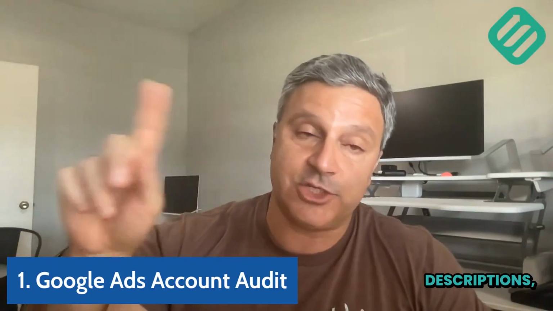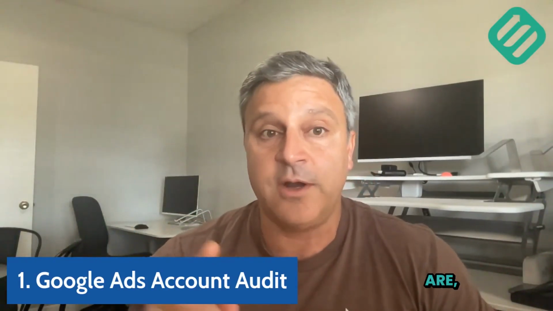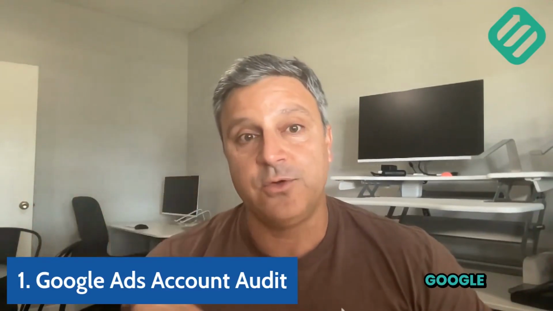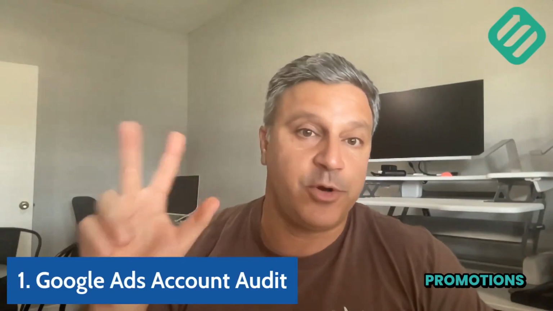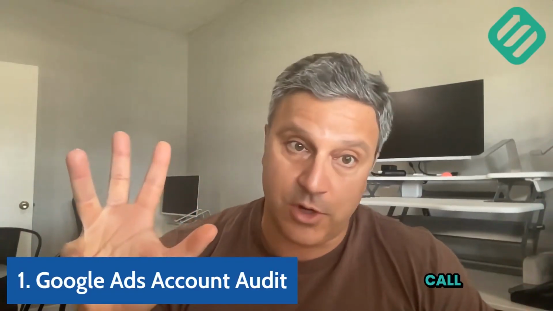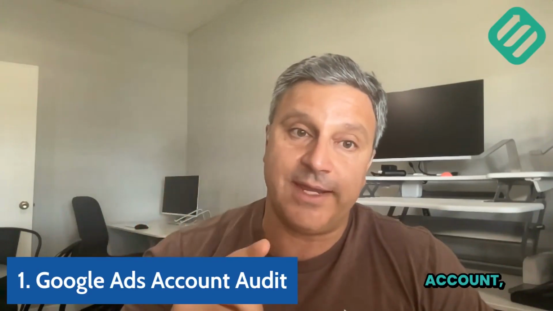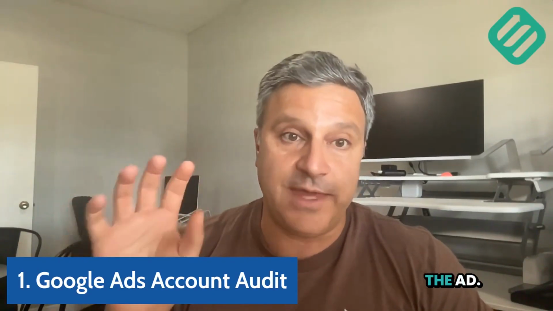It's the headlines and descriptions. It's also the ad assets. If you don't know what these are, they're all of the add-on goodies that Google gives, things like site links, callouts, the promotions box, the phone call icon, as well as, if you have a verified account, adding the business name and the business logo to the ad.